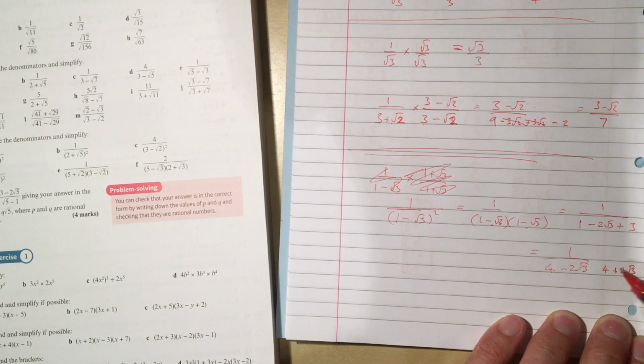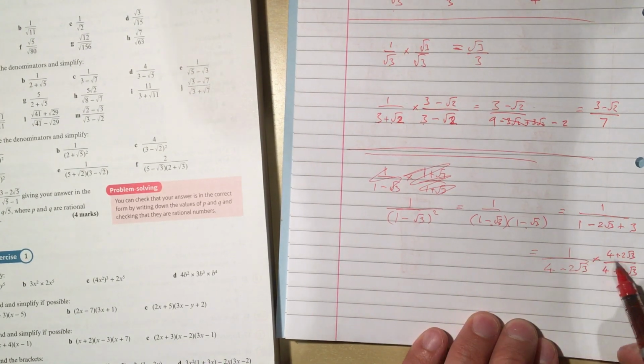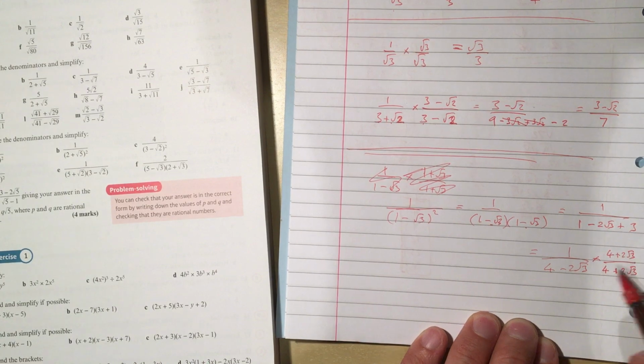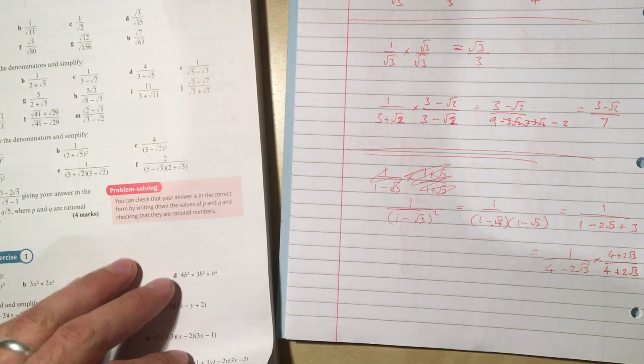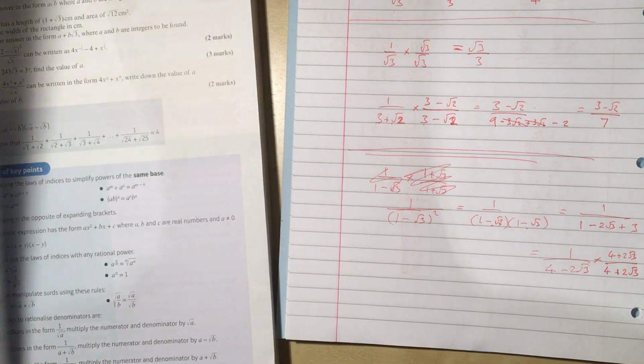this on the bottom. I've got to do the same on the top. And I'm going to times this fraction by this on the top and this on the bottom, and then I can simplify it. I'm not going to go through the details of that. They're in the blue box on page 14 for you when you are ready for them.